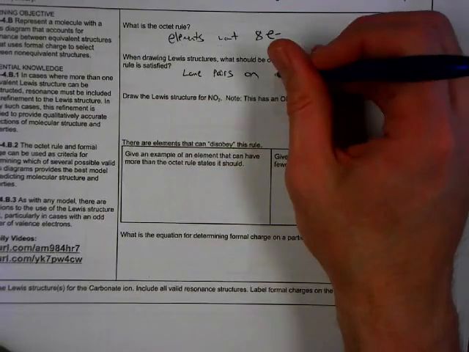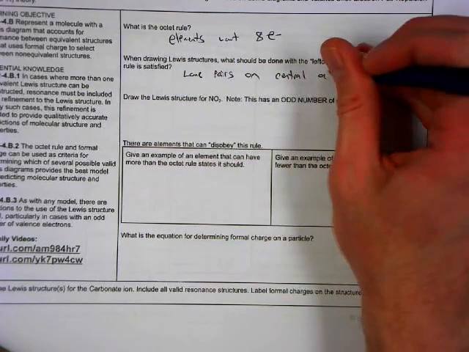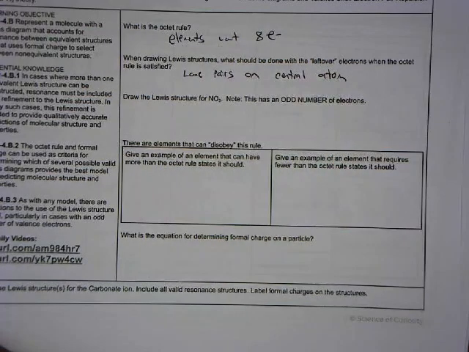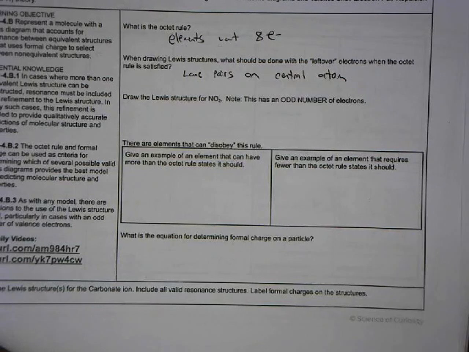What do they go as, first of all? They go as lone pairs. Where? On what? The central atom. They usually go as lone pairs on the middle thing. They go as lone pairs on the central atom. Draw the Lewis structure for NO2. This is a weird one.